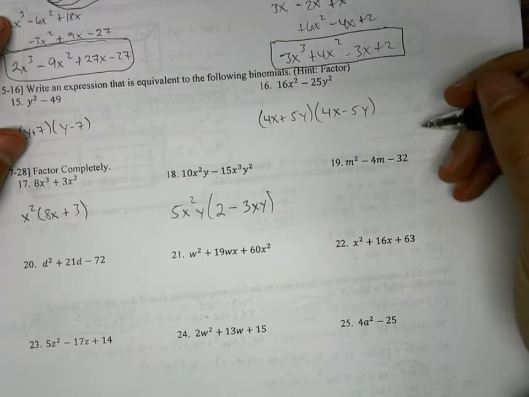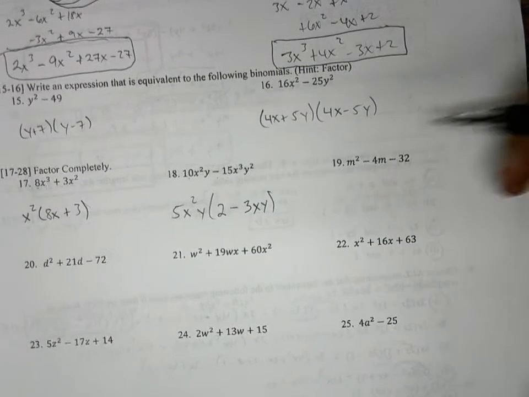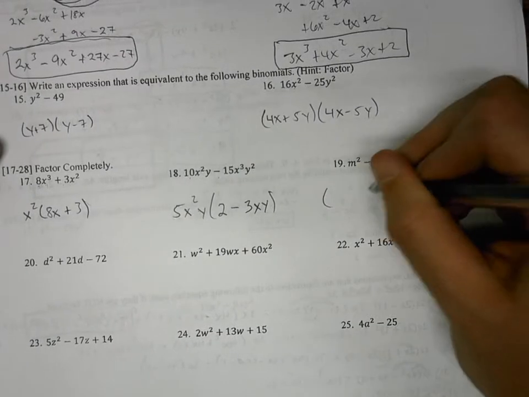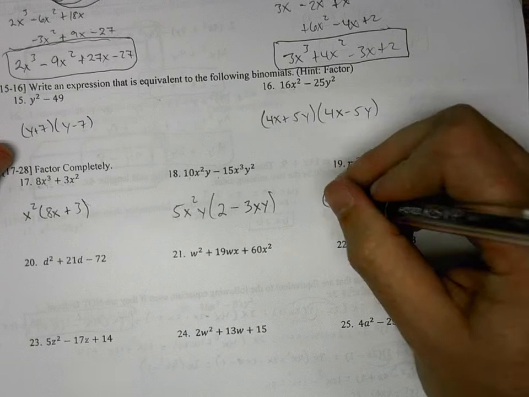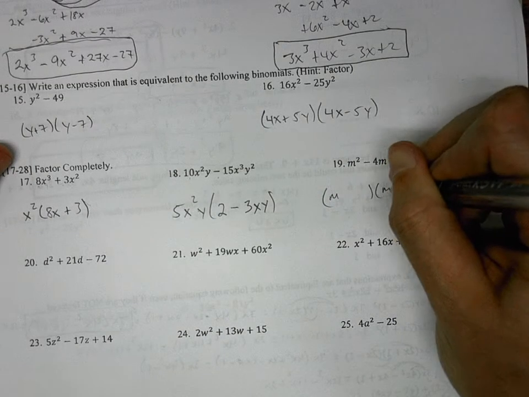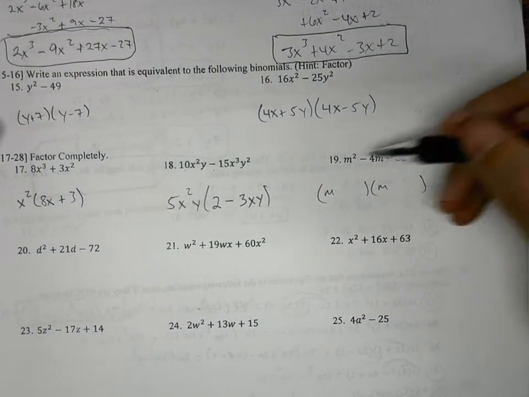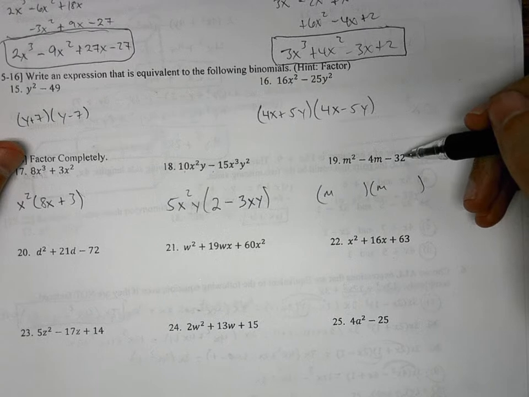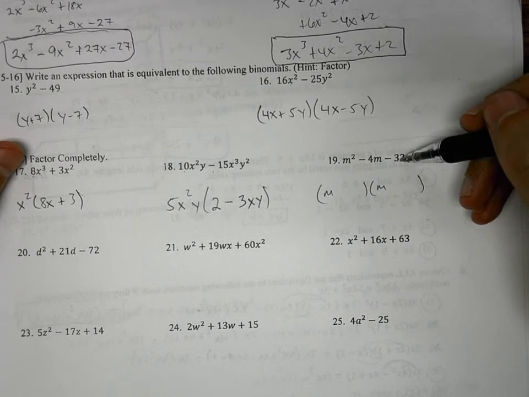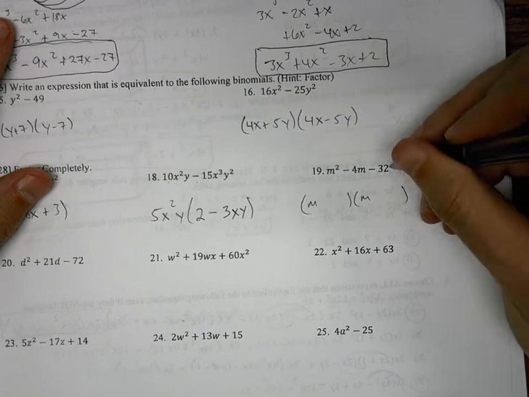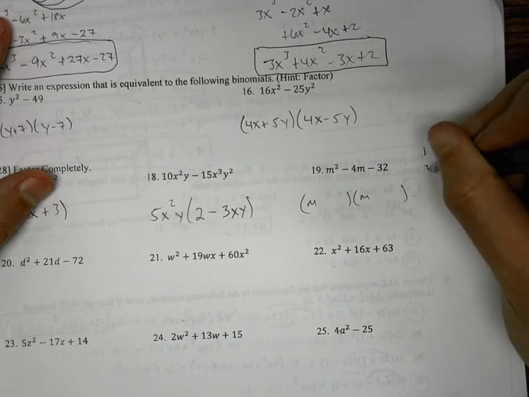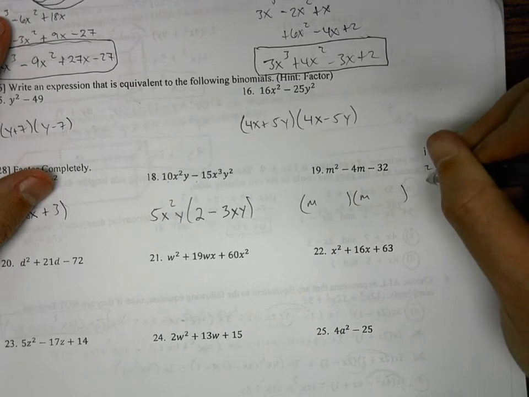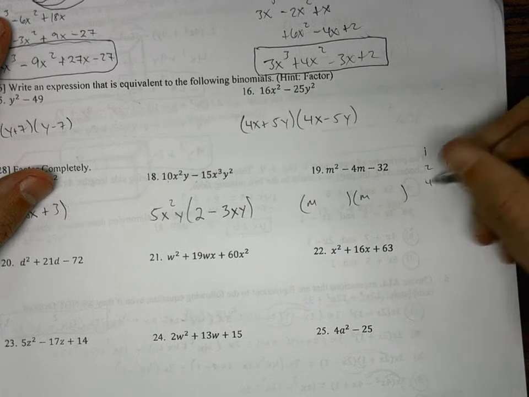For 19, since the number in front is a 1, we are going to guess and check. M squared, you have an m and an m, because those are the only two things that multiply to be m squared. Right here, we need two numbers that multiply to negative 32. So negative 32 could be 1 and 32, 2 and 16, 4 and 8. I think we have our winner.